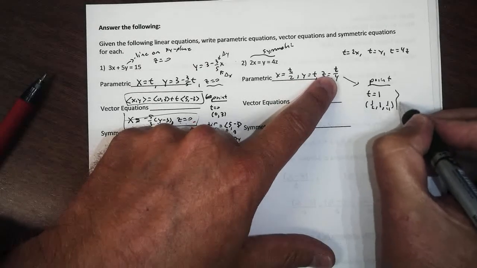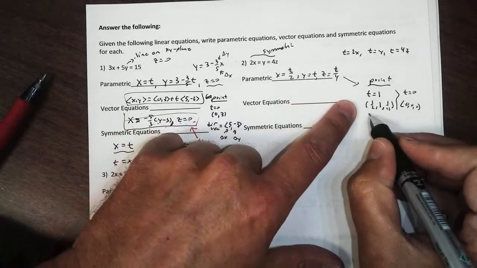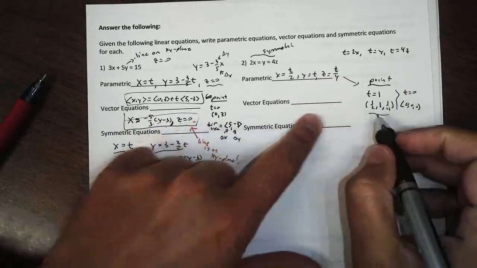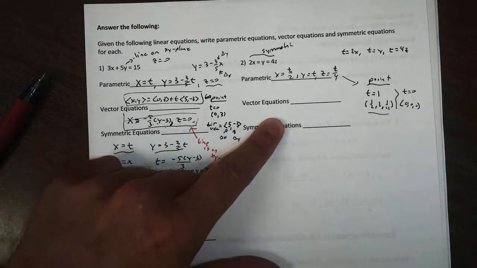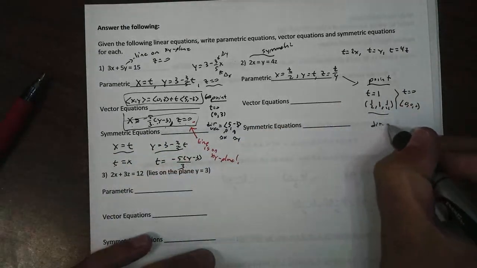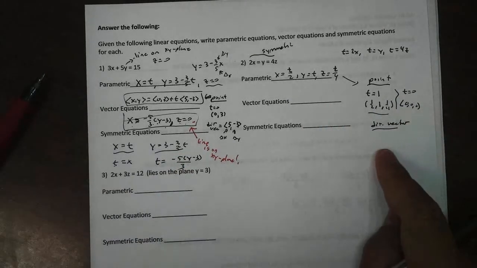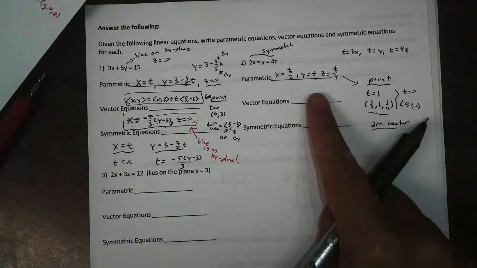Now, if you picked t equals 0, that'd be really easy: 0, 0, 0. But I'm going to stick right here. I'm sticking with my guns. So my vector equation, oh no, I've got to get my direction vector. The direction vector also comes from your parametric.